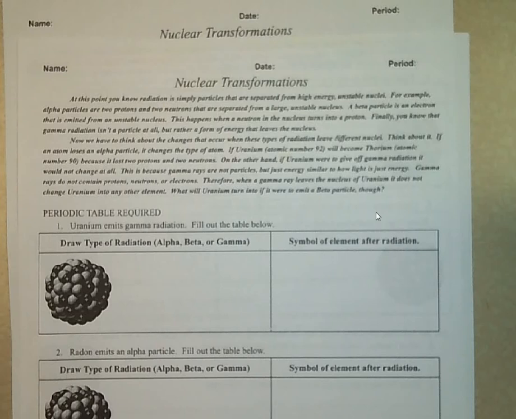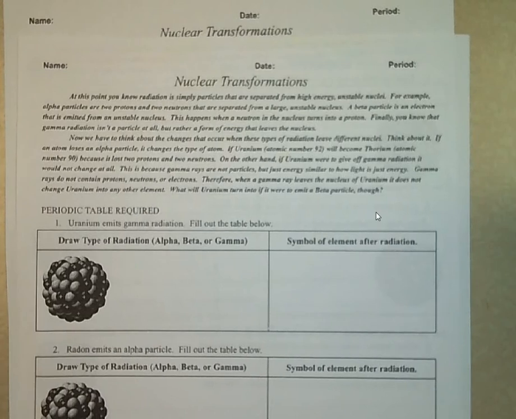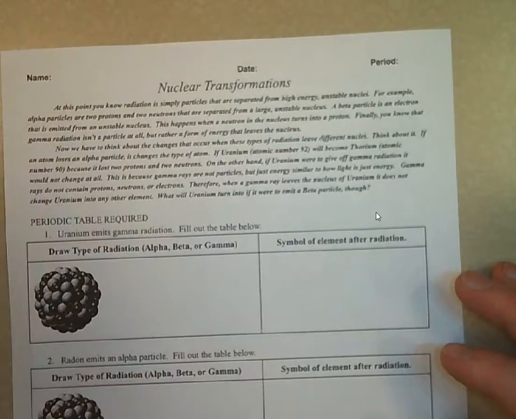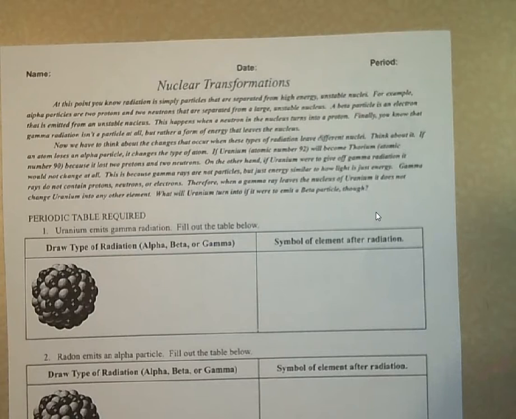Alright, nerds, let's get started. At this point, you know radiation is simply particles that are separated from high-energy, unstable nuclei. Grab a highlighter.